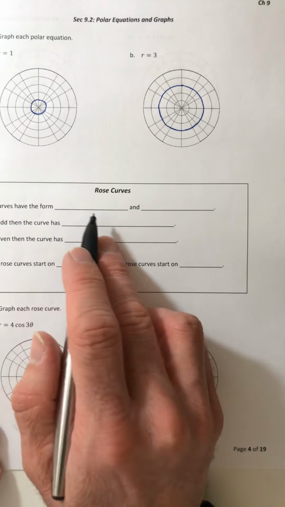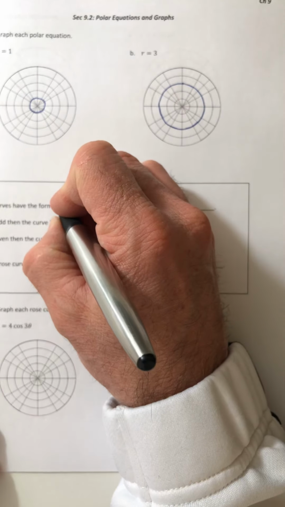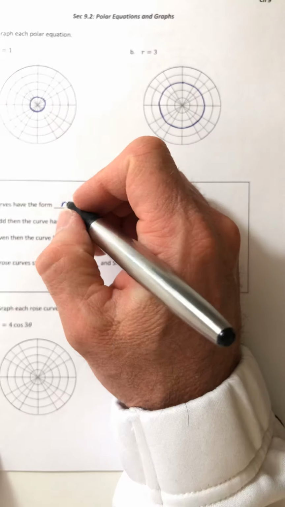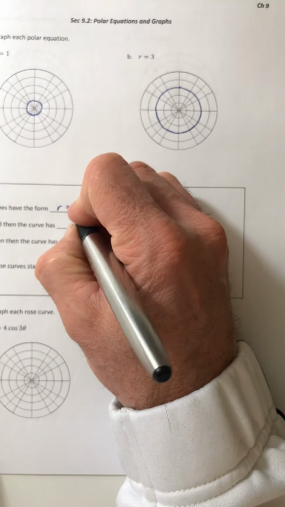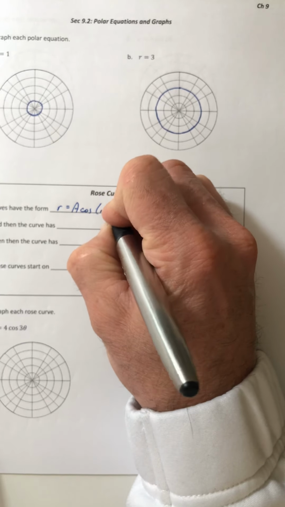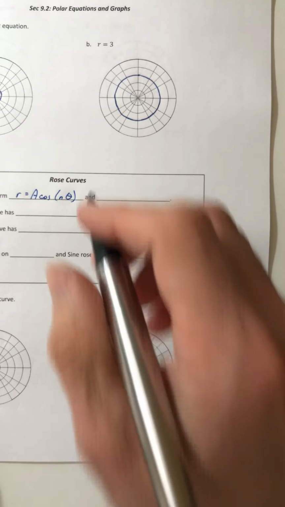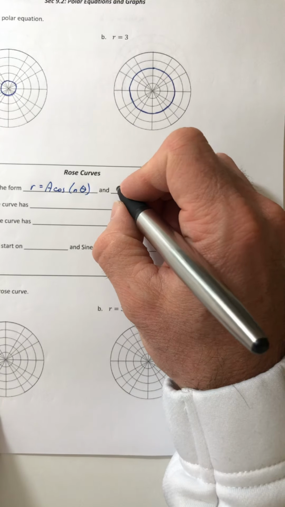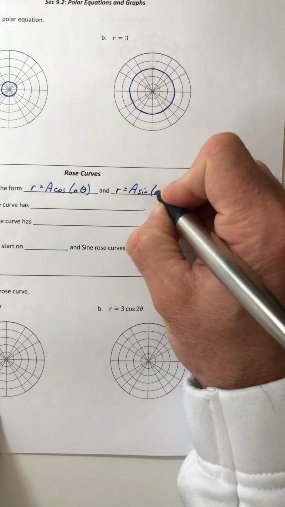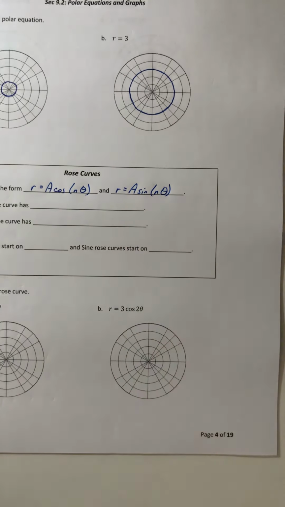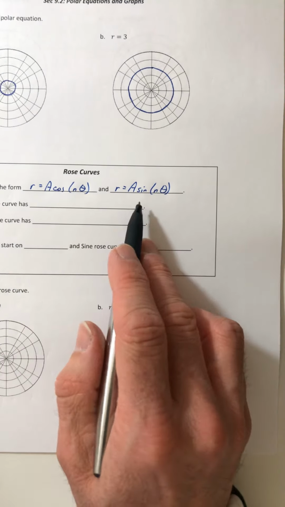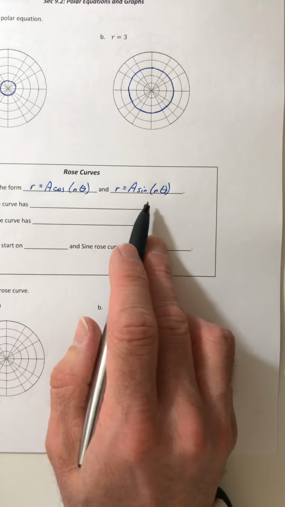So just circles and rose curves. Rose curves have one of two forms. The first one being r equals a times cosine of n theta. And then the second one, r equals a sine of n theta. So they're practically the same, just one's cosine, the other one's sine.